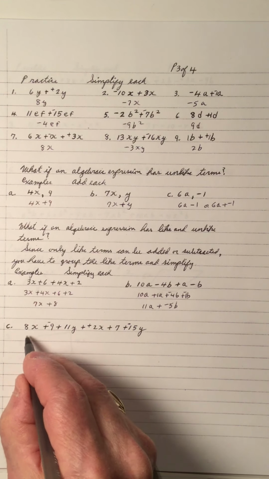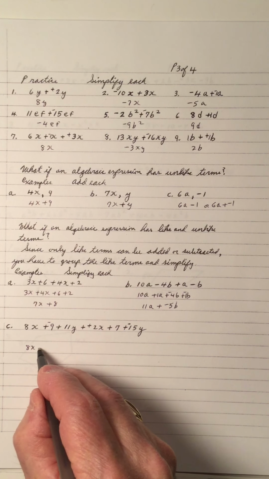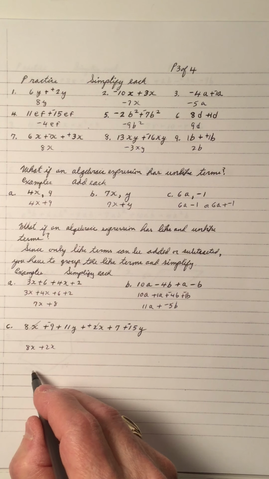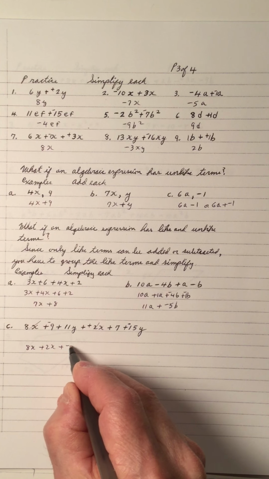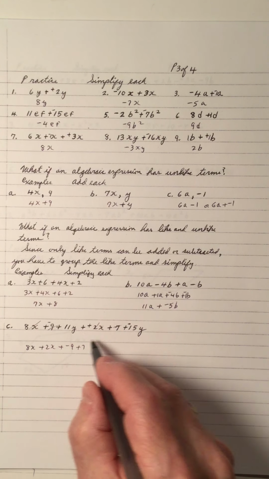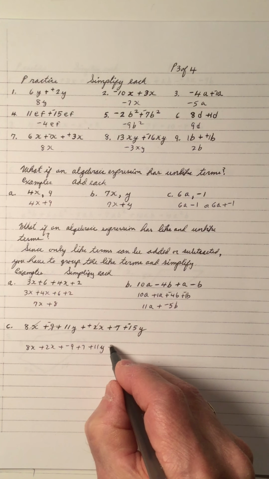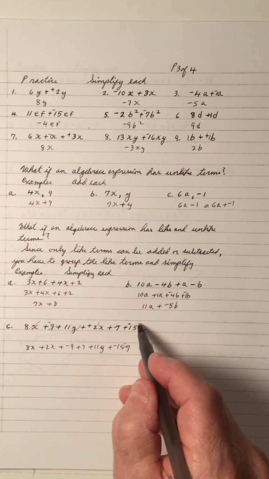So let's group our like terms. We got an 8x. Any more x's? Yep. Plus 2x. So I got those two done. And I got a 9, so it's a plus negative 9. And I got a 7, so they're like terms. And I got an 11y. Add on negative 15y. So I got my like terms. I got them all used up.